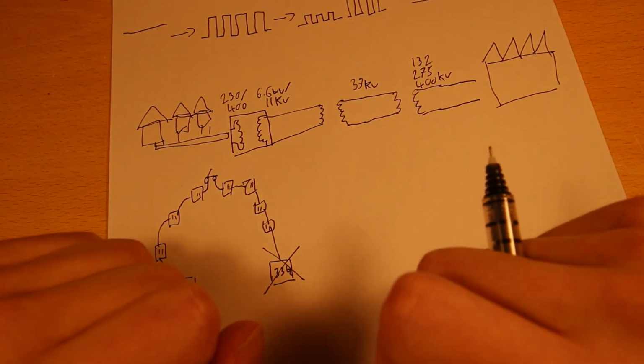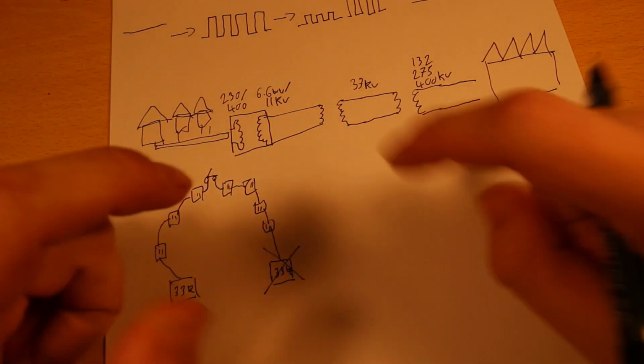I should explain how AC is generated first. Sorry, I'm going all over the place. I don't script these. I probably should.